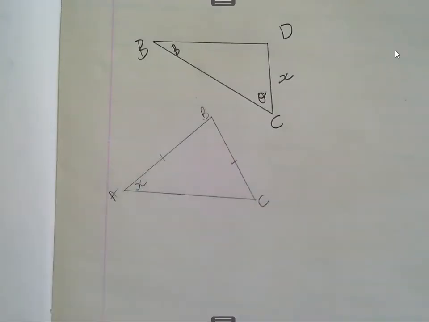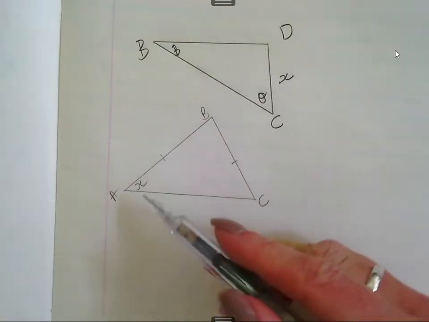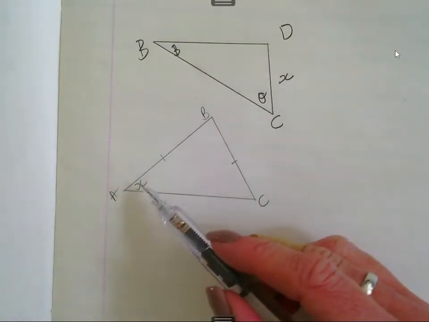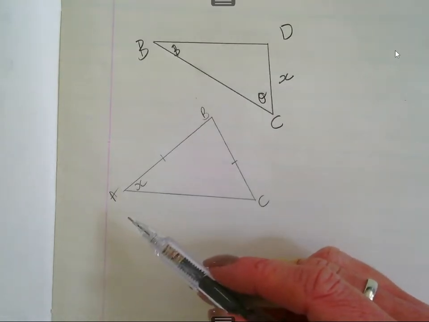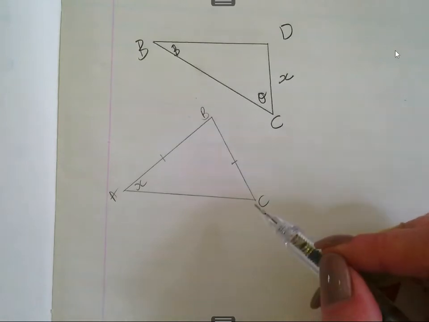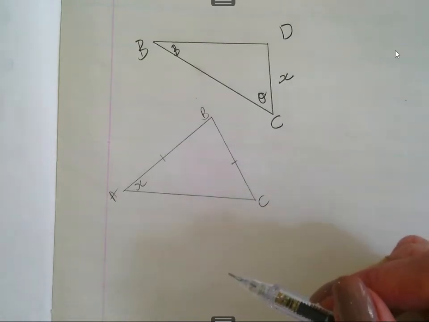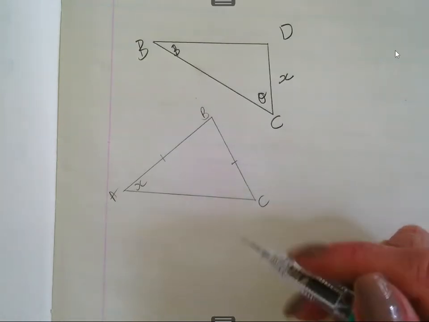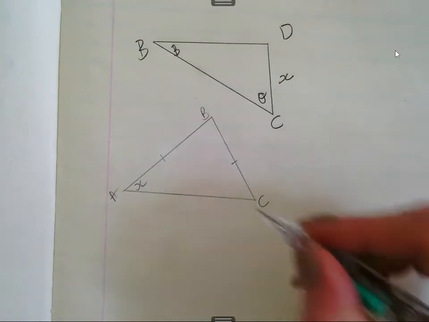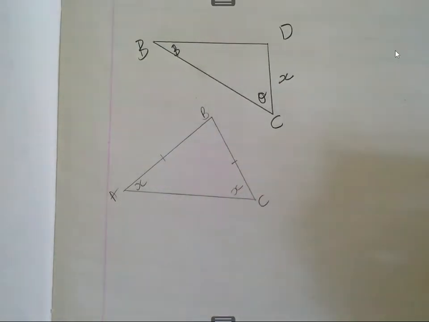Looking at this one, this is a grade 8 one. Do you see it's an isosceles triangle? According to what we have here, only A is known because I have information on it, it's x. But do you agree that we can give the value of C in terms of x? What is it? X, because it's isosceles. And do you agree I can also give B in terms of x?